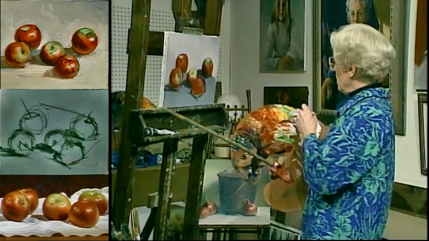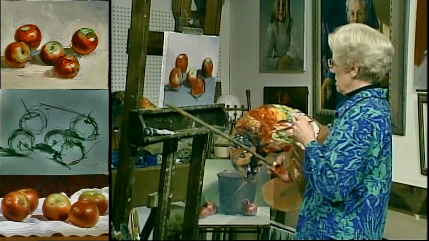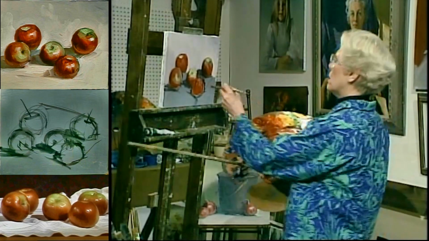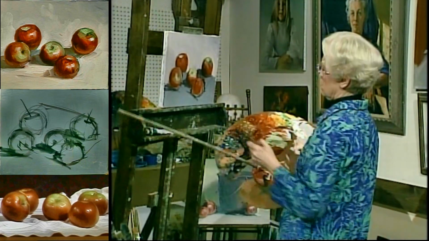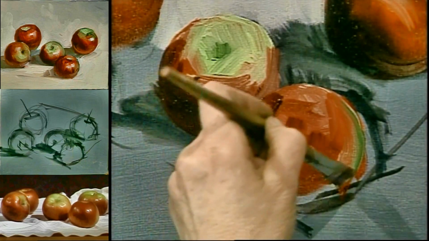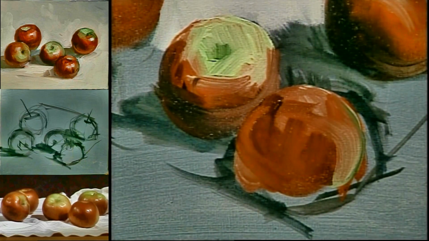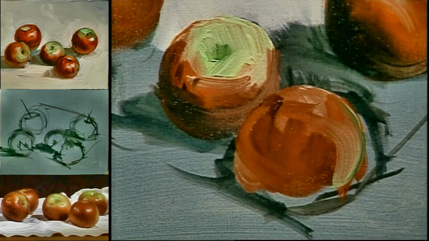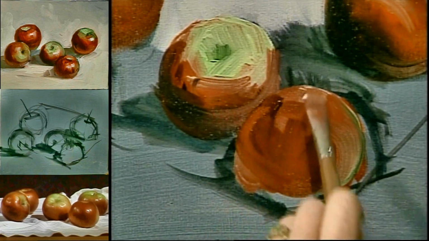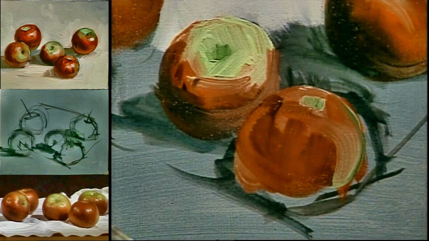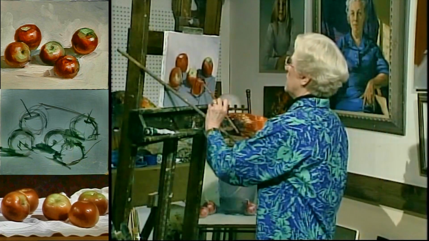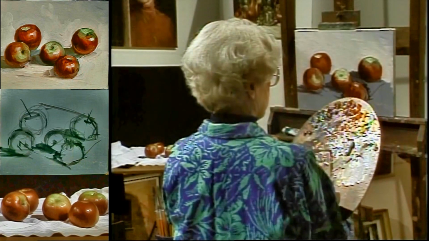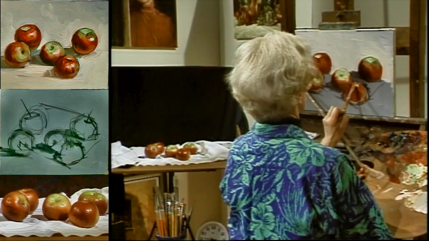Here, this green is right along this edge. There's always a little green in this blossom end or stem end because the sun can't get in there and mature it, seems.